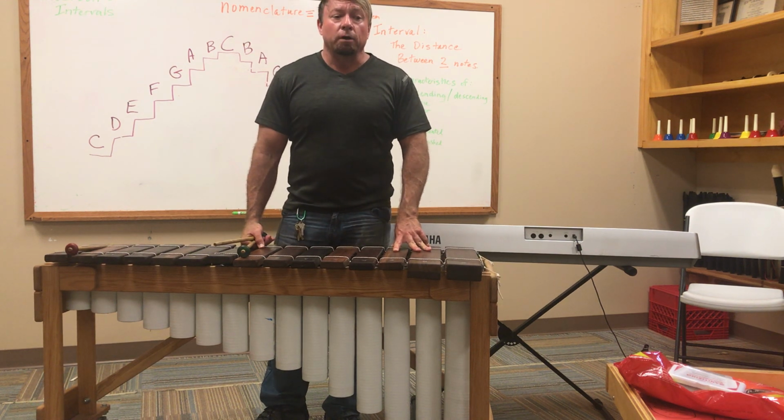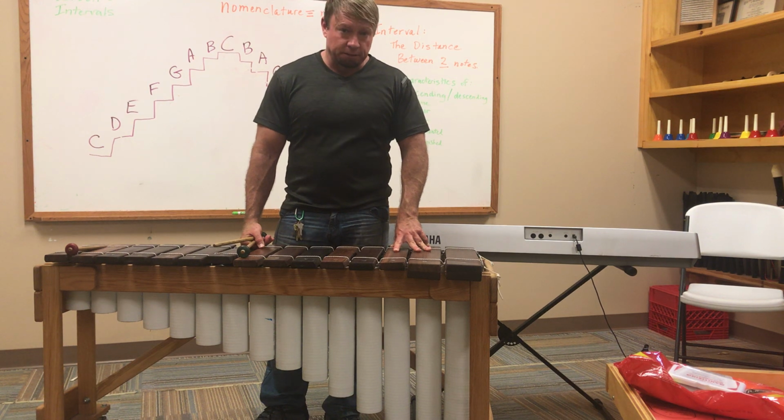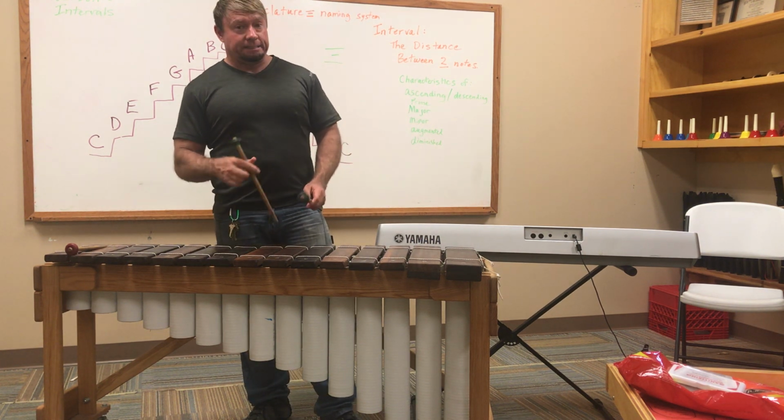Boys and girls, I want you to learn this interval song by memory. I want you to be able to sing it for me when we finally can be together in class again. It's the interval song, and it goes like this.